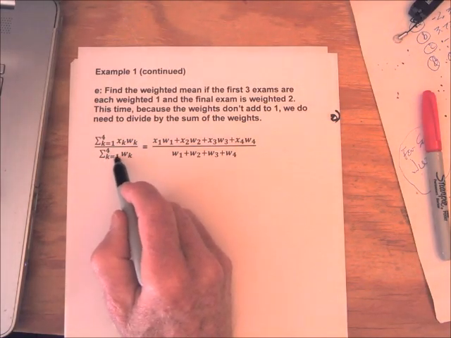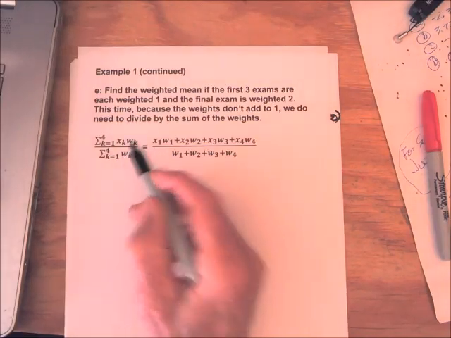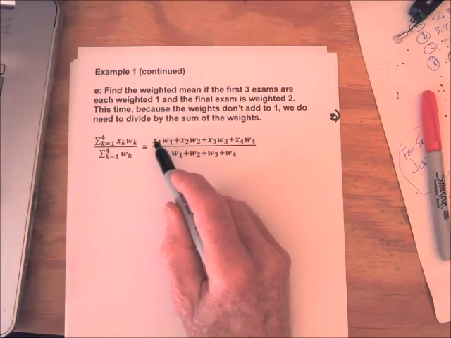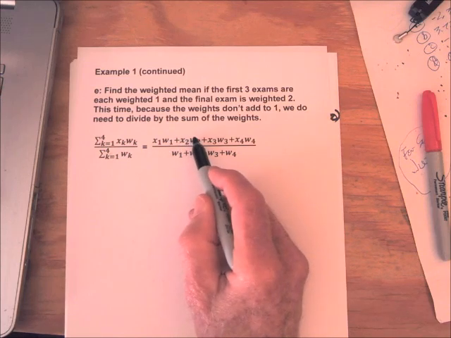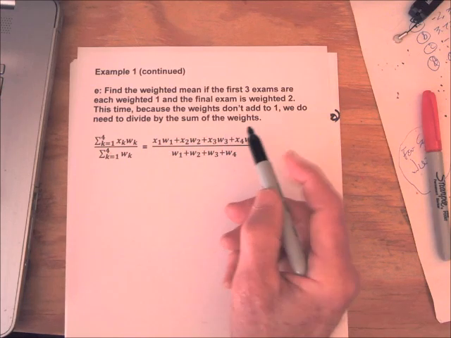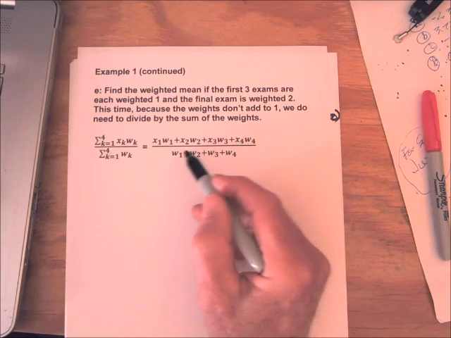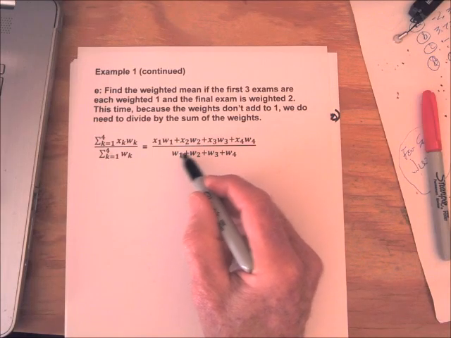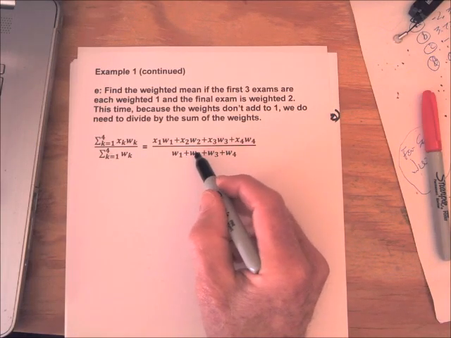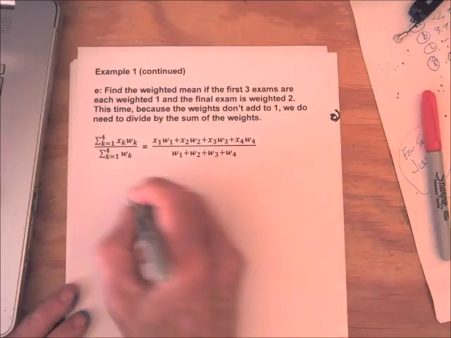That's the sum as k goes from 1 to 4 of wk. So it's the numerator, each exam times its weight, x1 times w1 plus x2 times w2 plus x3 times w3 plus x4 times w4, and the denominator, we're just adding up all the weights: w1 plus w2 plus w3 plus w4.